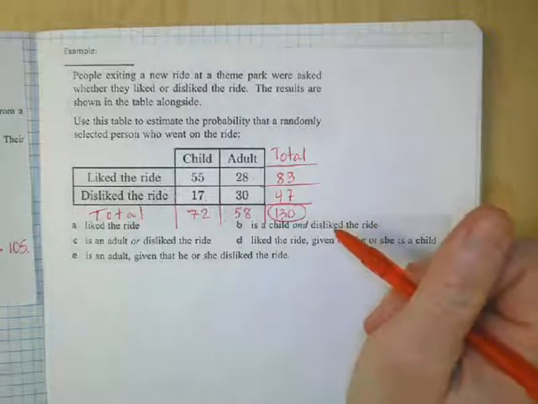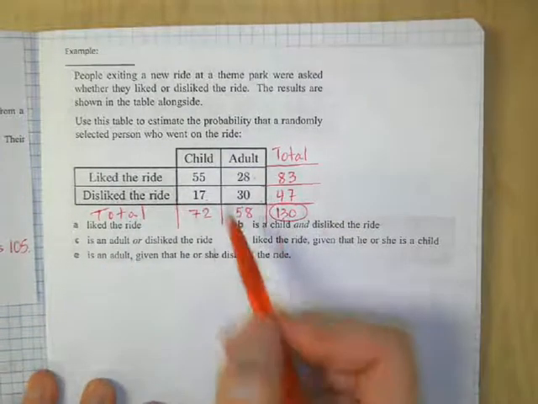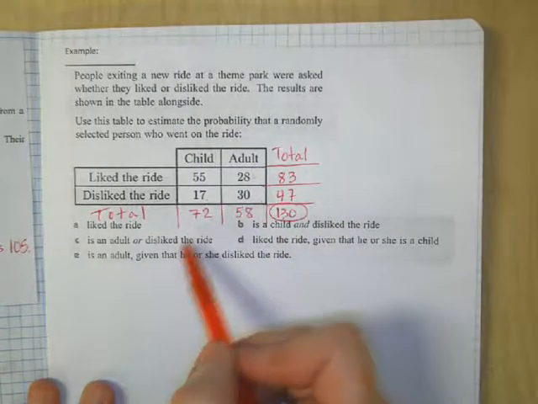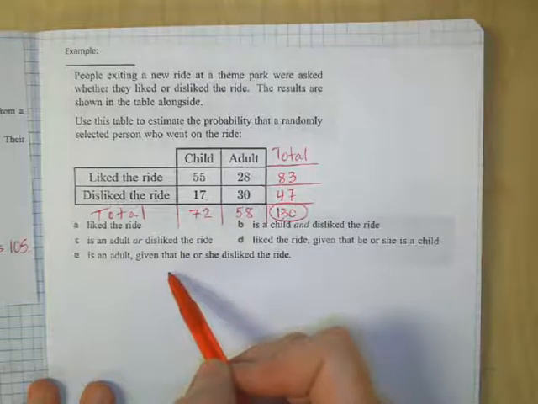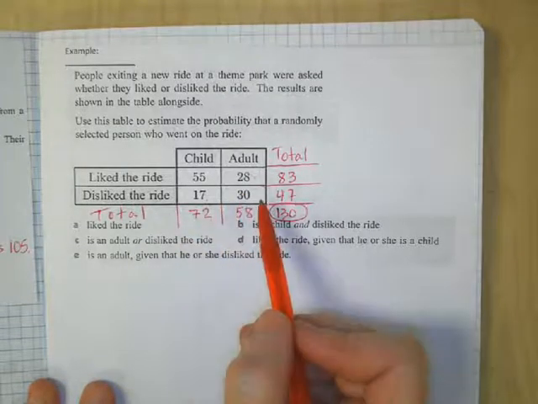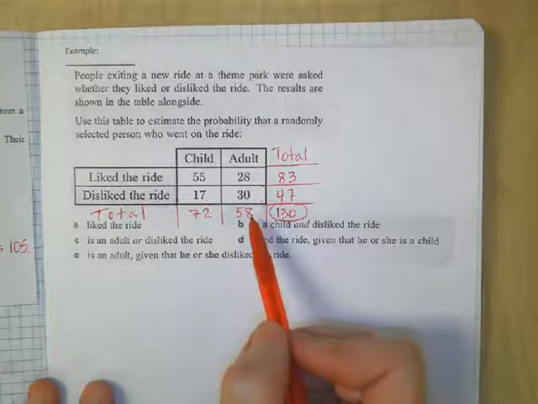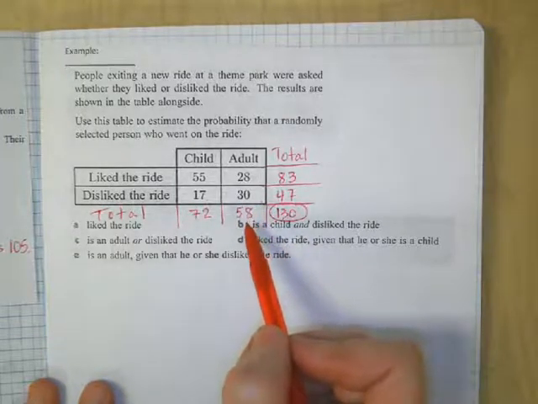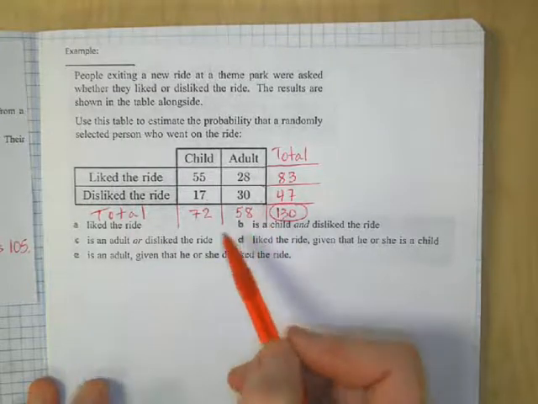All right, so now we're going to answer these questions using the table. So we were doing questions like this using a Venn diagram. Here we're doing questions using a table. So different types of diagrams are good for different types of questions. Sometimes one question could lend itself to several different diagrams. Okay, but in this case we're given a table, so we're going to use the table.